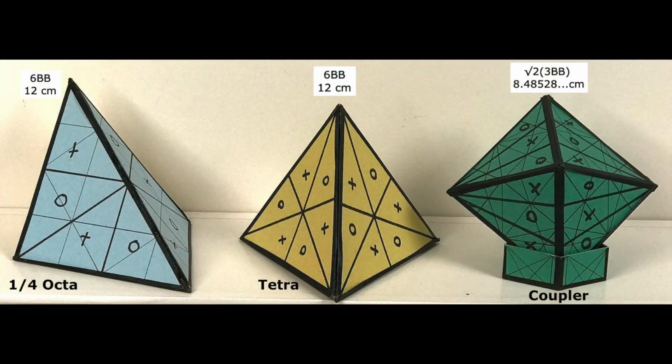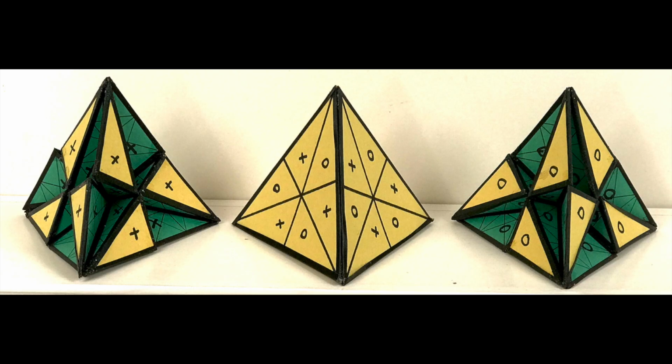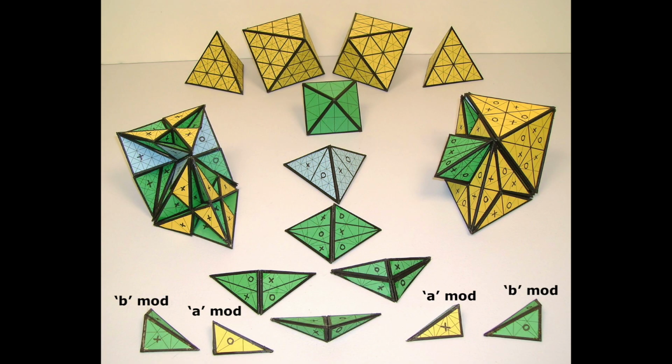There are 2 other fundamental expressions of one tetravolume: the square root of 2 3BB edged coupler and the 1/4 volume module of the 6BB octa. Each is one tetravolume. The tetra is made up of 24 A modules, the most effective minimum volume. The quantum volume we will mark as Q. The A mod has a twin volume, the B mod. Both are 1/24th tetravolume, which equals 1Q.